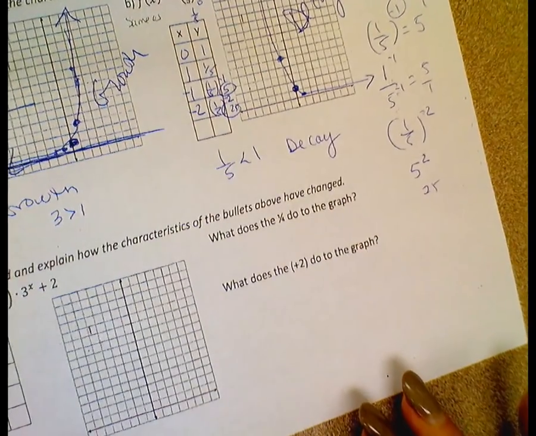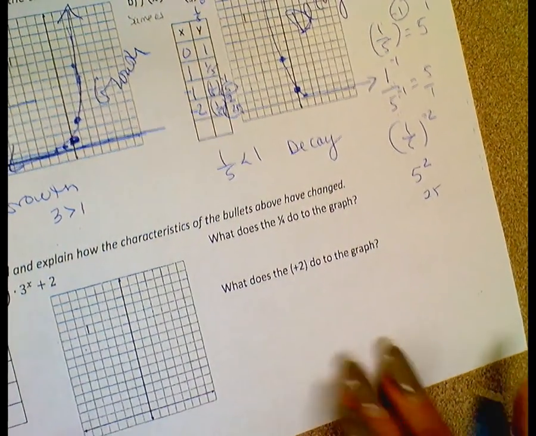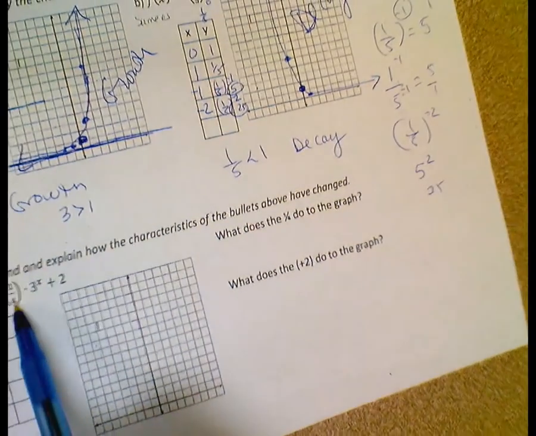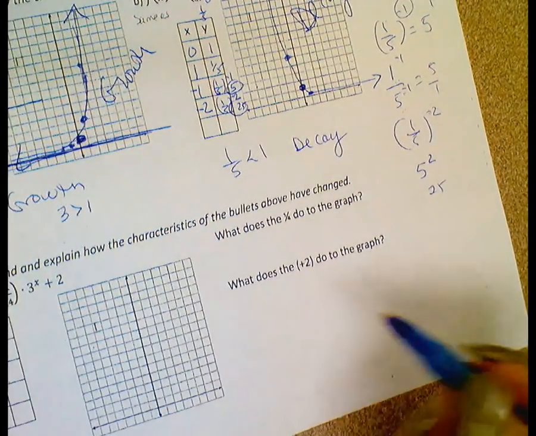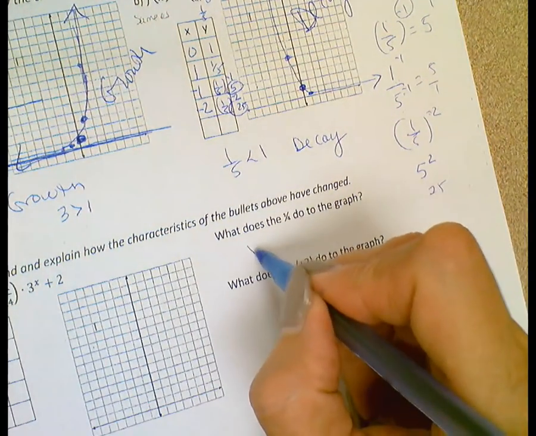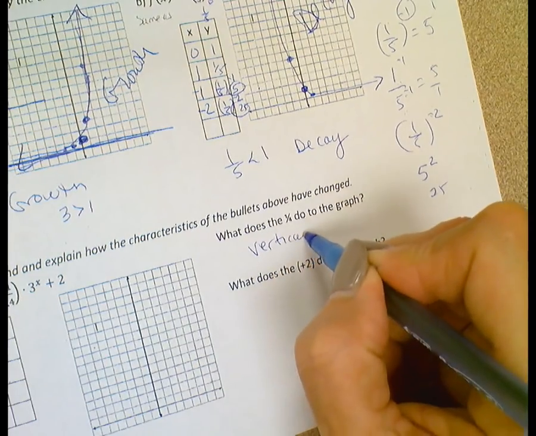Okay, questions? All right, graph by hand and explain how the characteristics of the bullets above have changed. So 1/4 does a vertical compression.